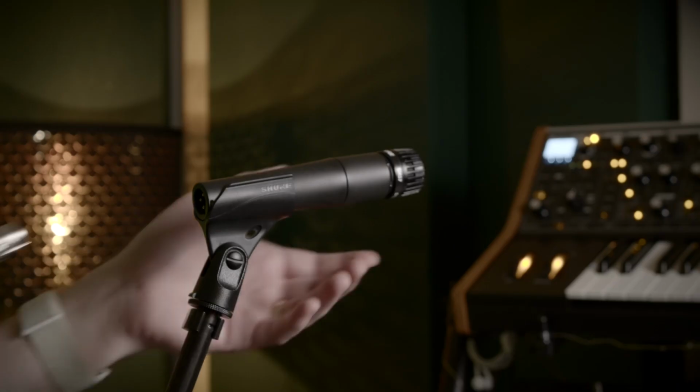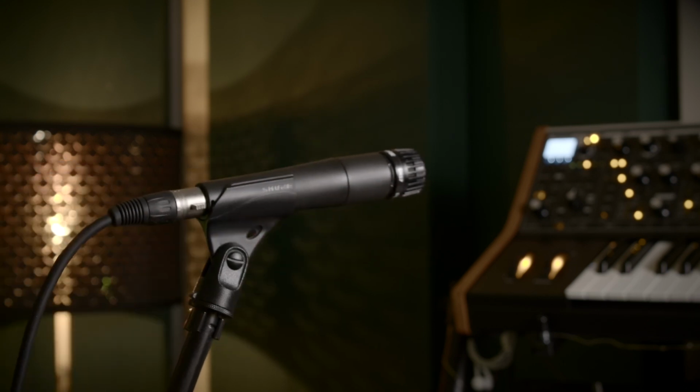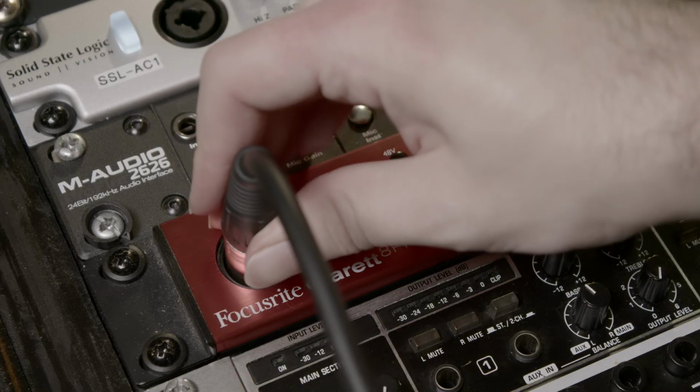Okay, so I've got the microphone connected here. So the process that you want to follow for connecting your microphone is obviously connecting the XLR from the back of the microphone to your audio interface. By default, it's going to treat it at mic level because XLR connections are usually coming in at microphone level.